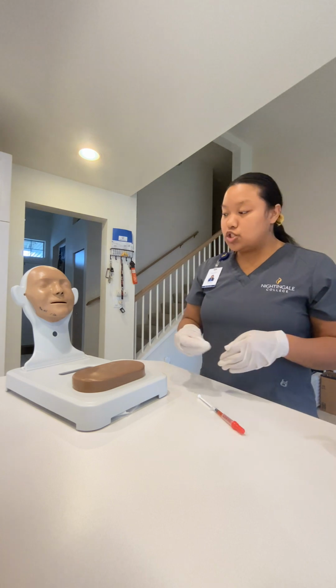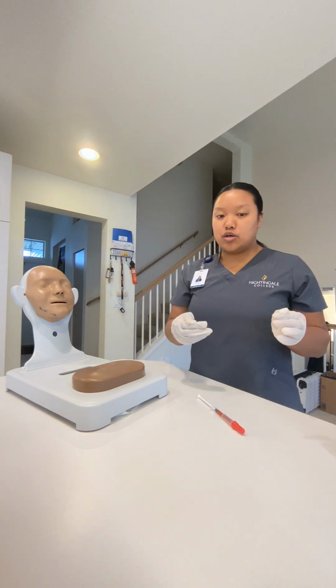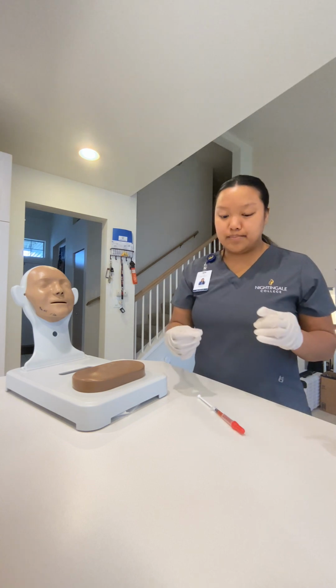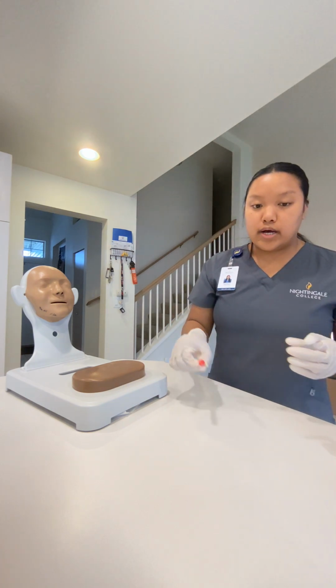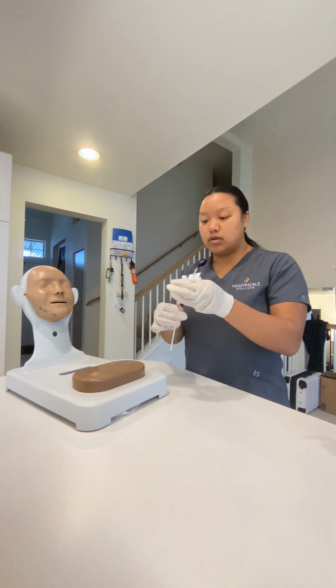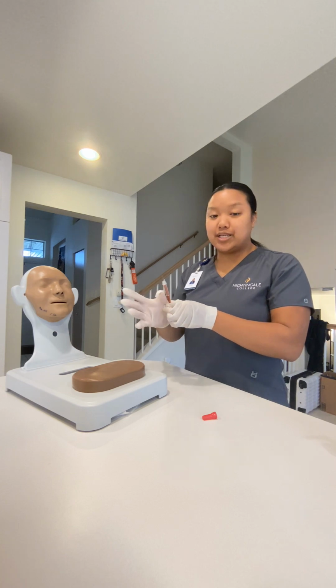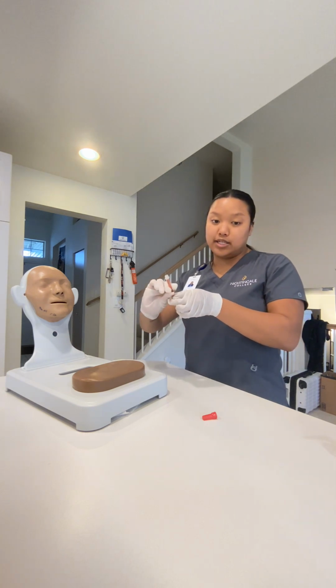When I inject this, you might feel some slight tingling or burning sensation. So if you're feeling that, please know that it's normal, okay? So I'm going to be using this hand. I'm going to go ahead and take this off and cap the needle. When we inject this, we want to inject it like a dart, 45 to 90 degree angle.